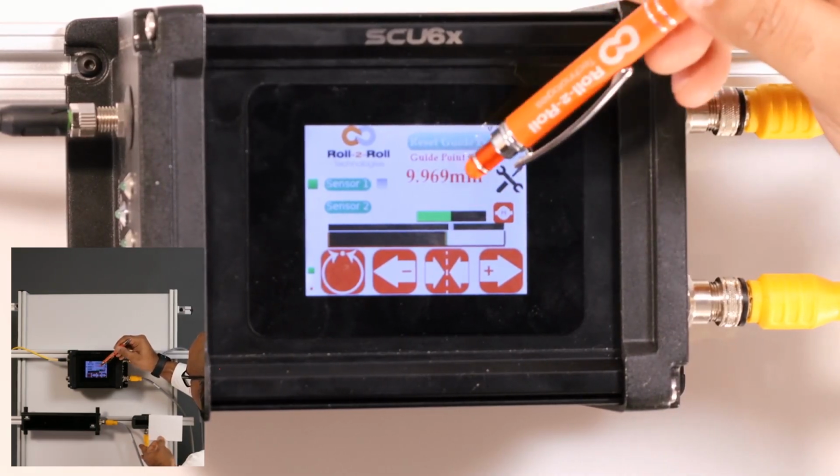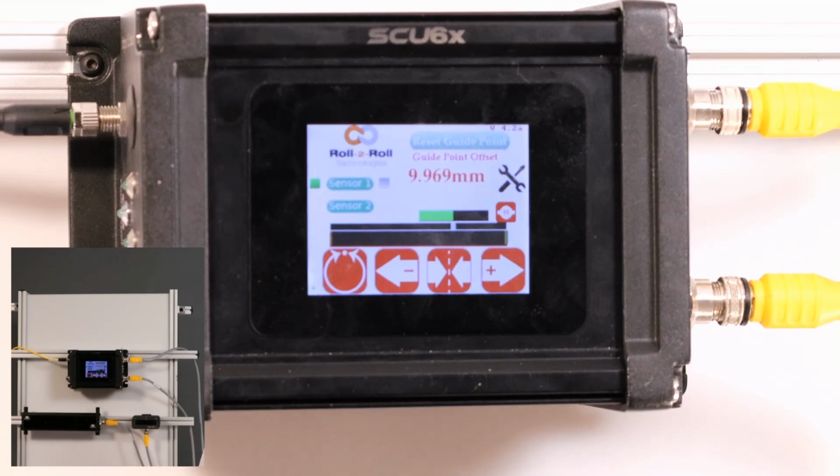So this number right here, the guide point offset, is showing the offset from the middle, and that is indicated in millimeters. So that's how to reset the guide point.